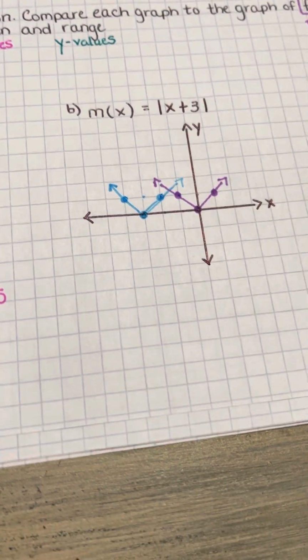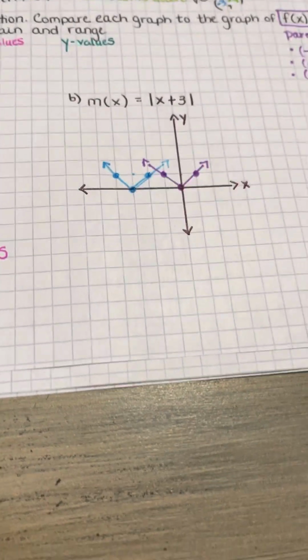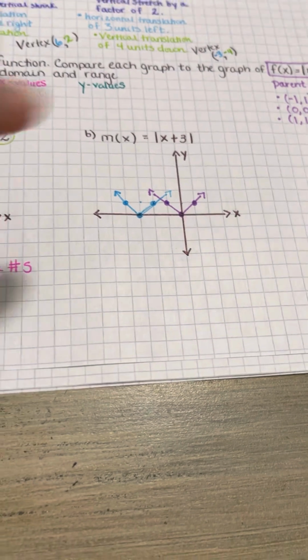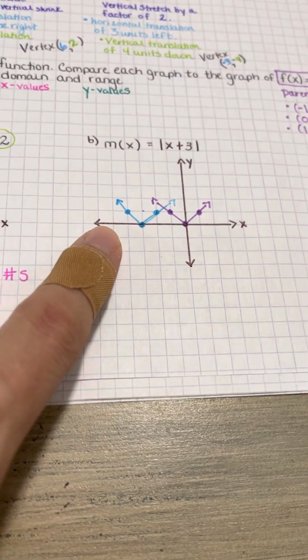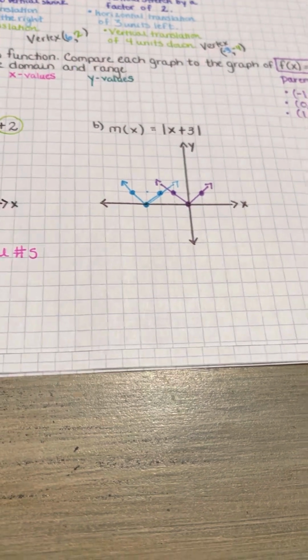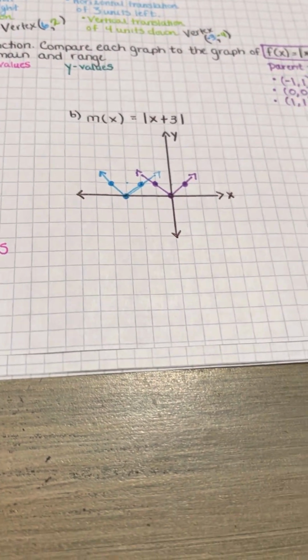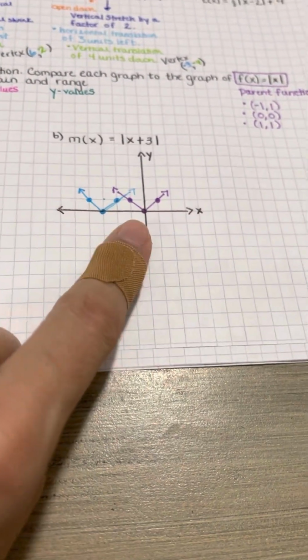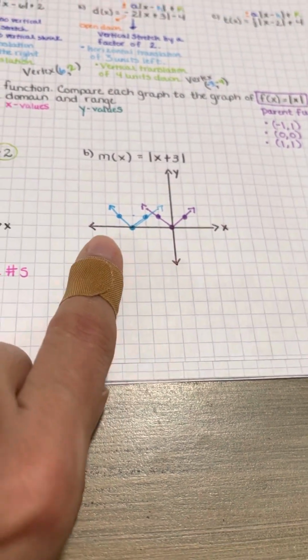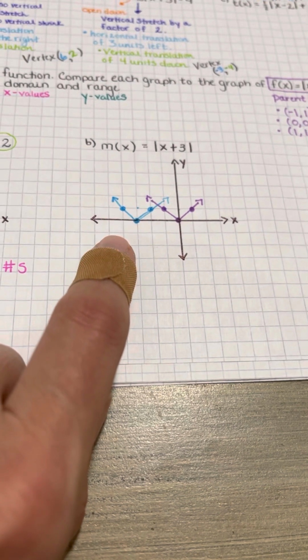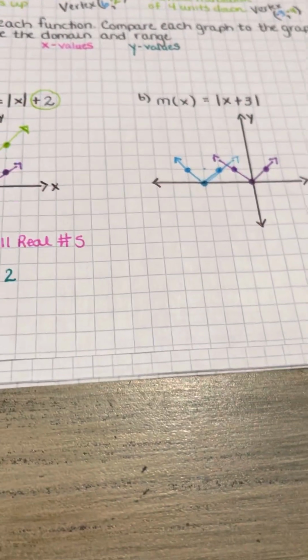How does it compare? It is a horizontal translation of the parent function 3 units to the left. So that is how it compares. It is a horizontal translation of the parent function. So it's taking the parent function and shifting it 3 units to the left. And then what is our domain and our range?